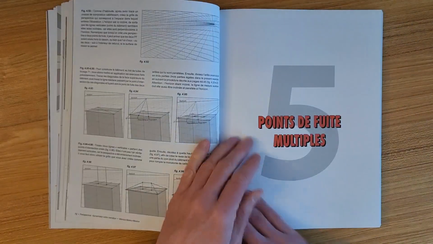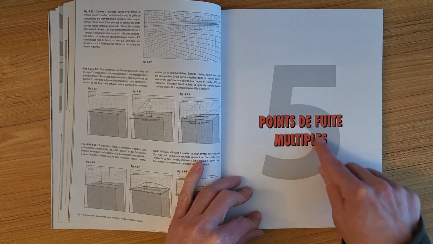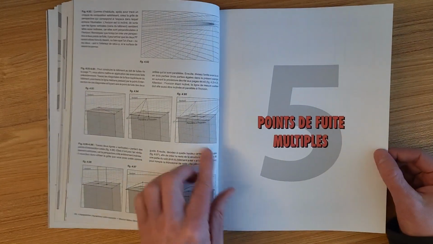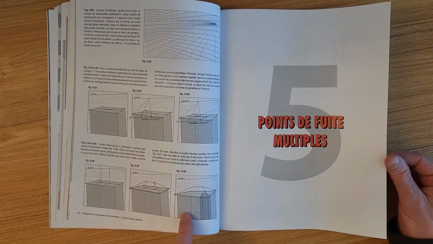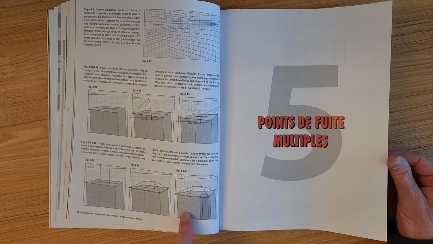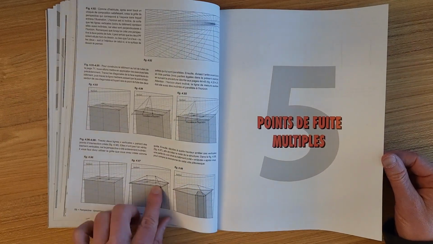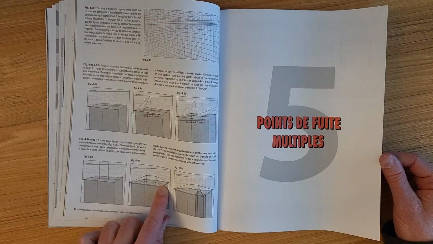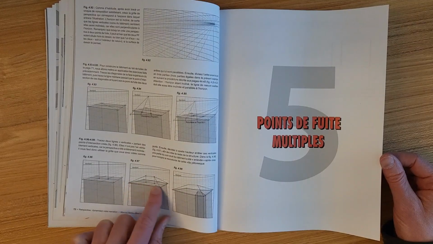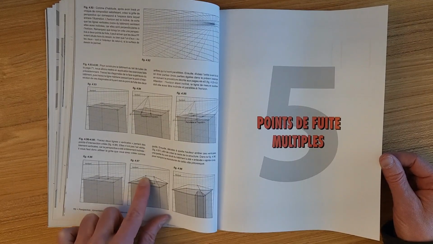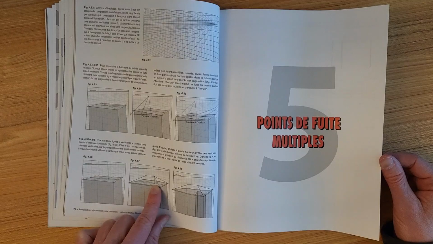Here you have different examples. Multiple vanishing lines. Here also you have some architecture, using the middle and then designing the roof solidly.